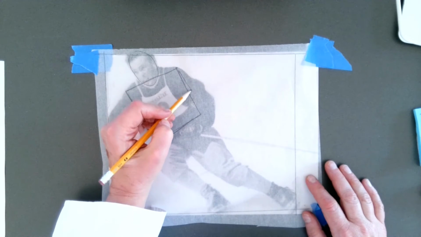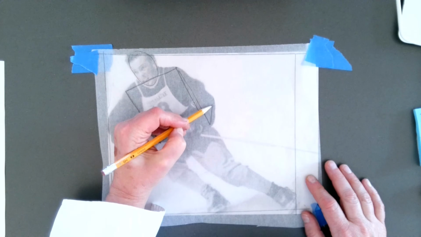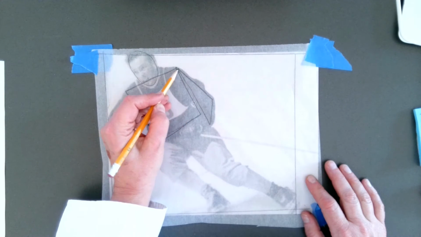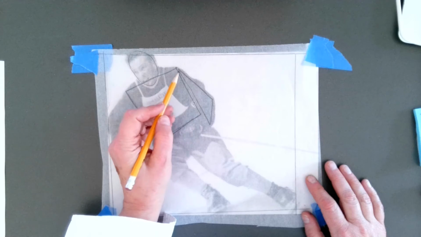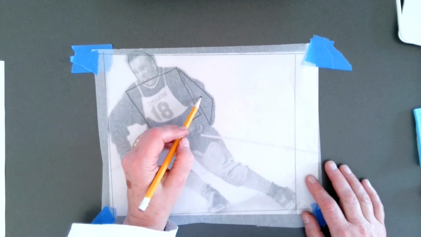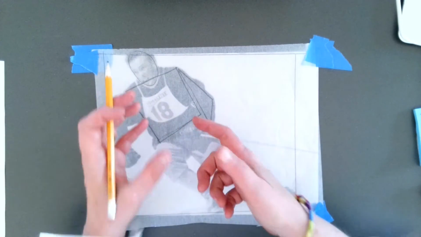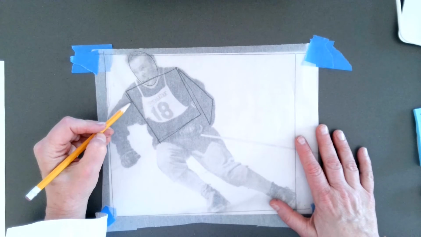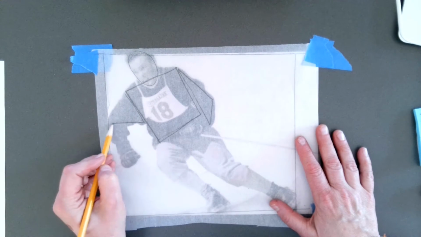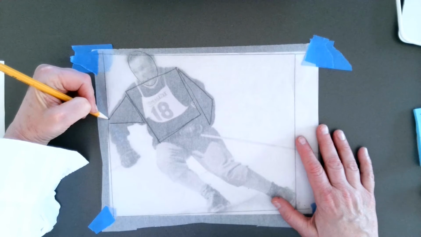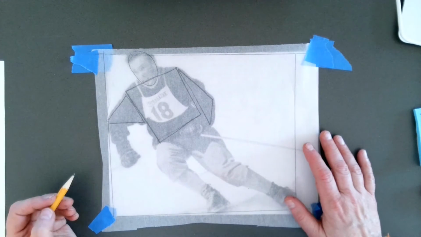Next, I'm going to go for this sort of triangle right here. And you can see that this is not exact. This is a hint, right? I'm building a structure underneath this form. Again, I see a triangle here. They may overlap if you want them to, but they don't have to.